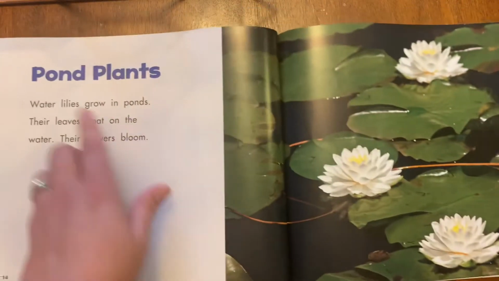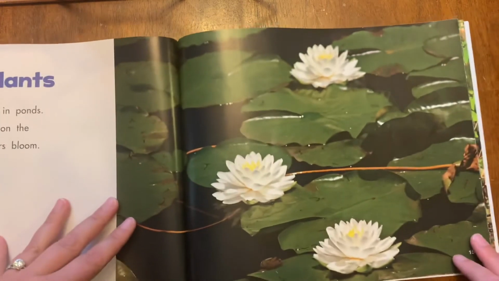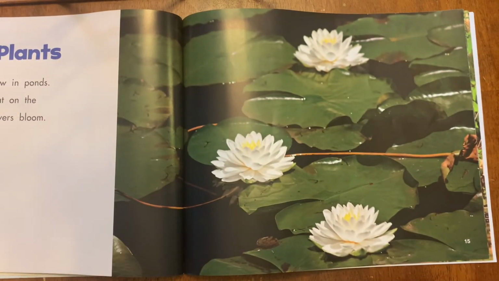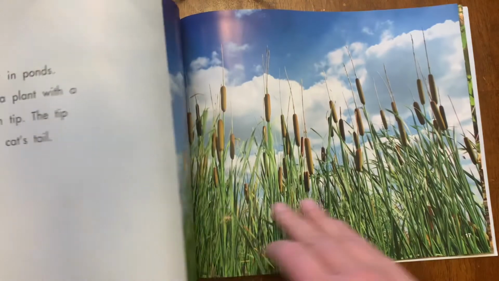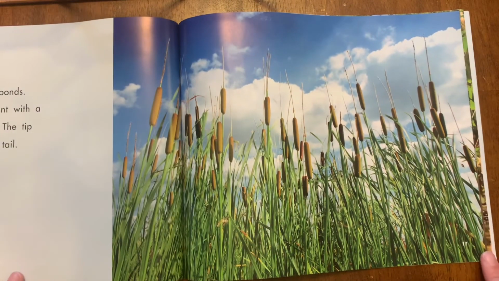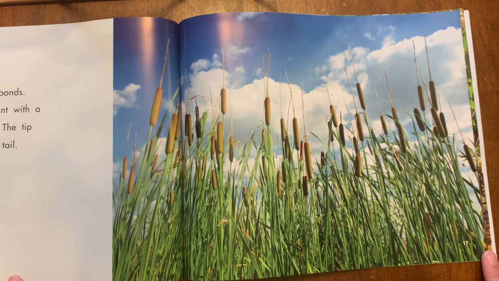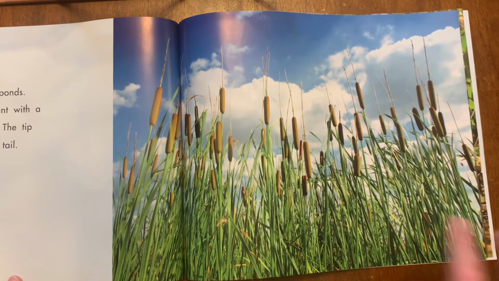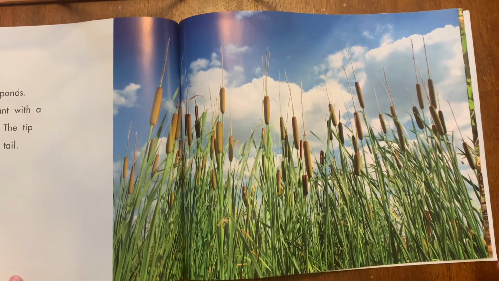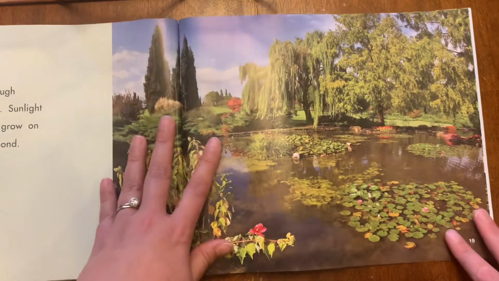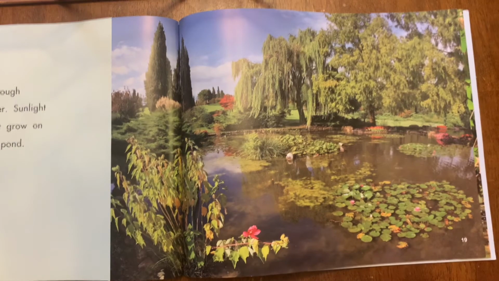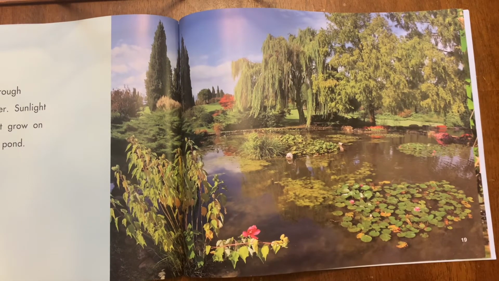Pond plants. This is our new title, Pond Plants. Water lilies grow in ponds. Their leaves float on the water, and their flowers bloom. Cattails grow in ponds. A cattail is a plant with a fuzzy brown tip. The tip looks like a cattail. Sunlight shines through the shallow pond water, and sunlight reaches plants that grow on the bottom of the pond.